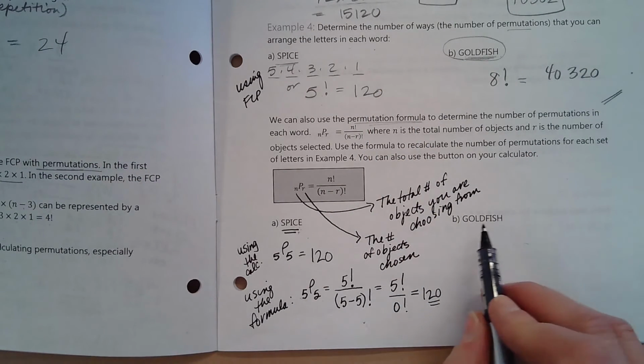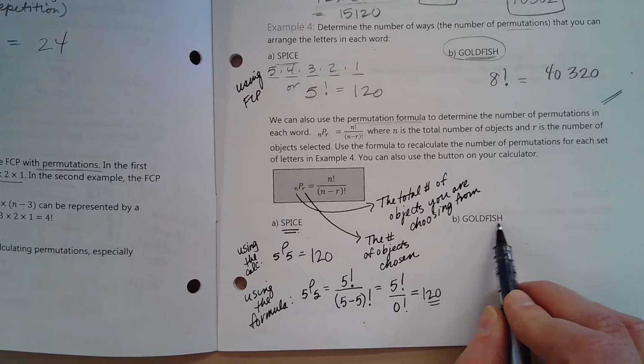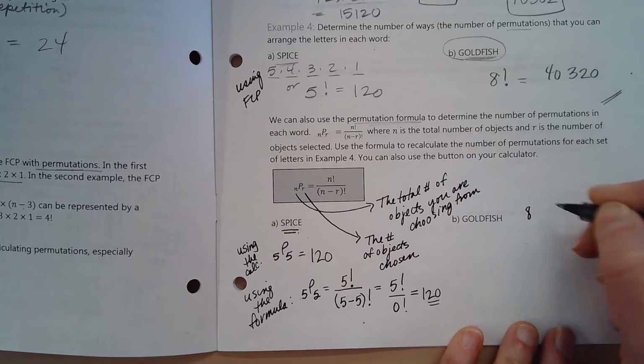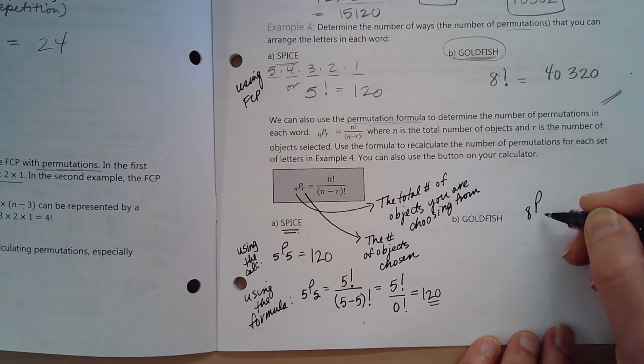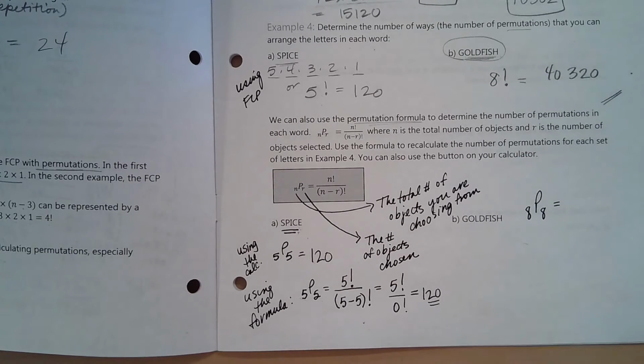Okay, so once again, goldfish, 1, 2, 3, 4, 5, 6, 7, 8. I could use a calculator. I've got 8 letters to choose from. I'm selecting and ordering all 8 of them.